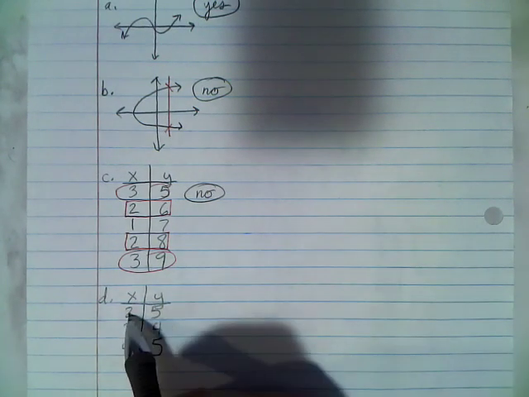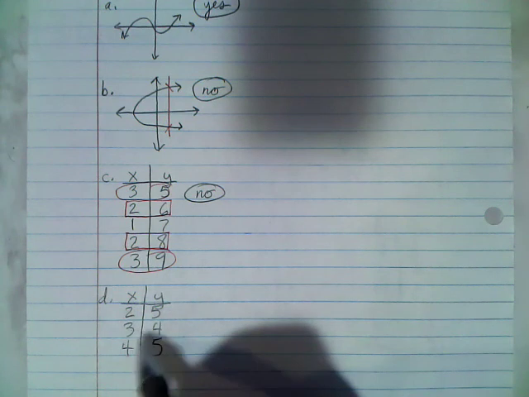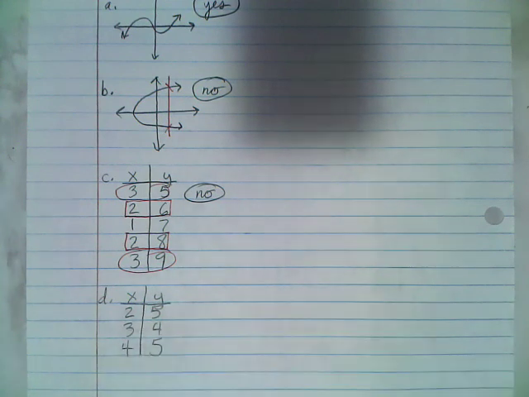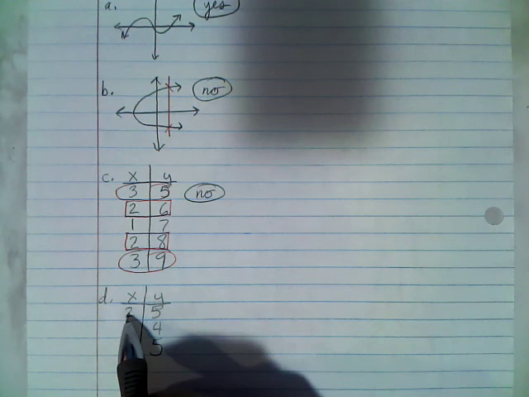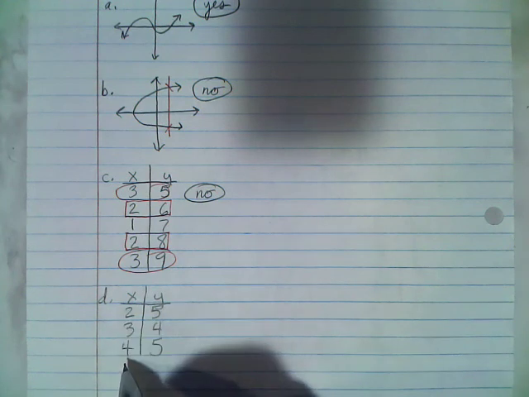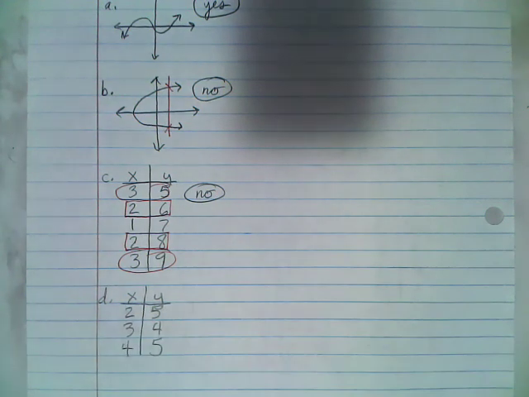So 2 results in 5, 3 results in 4, 4 results in 5. Are there any of these inputs that result in more than one thing? No, they don't. So 2 only results in a 5. There's nowhere else where a 2 results in a 3, or 2 results in 7, or 2 results in 8. You plug in a 2, you get out a 5.